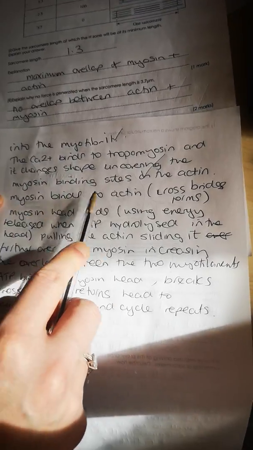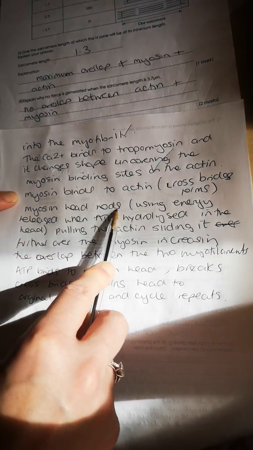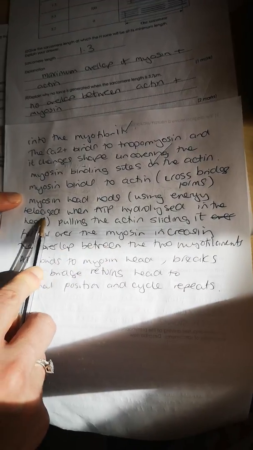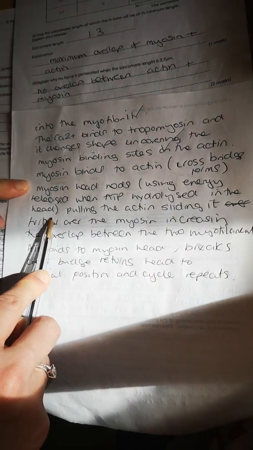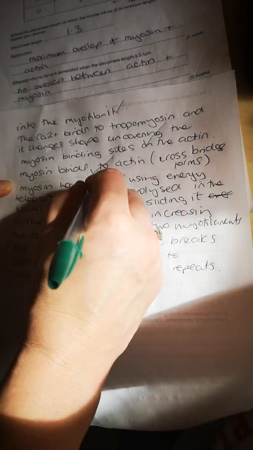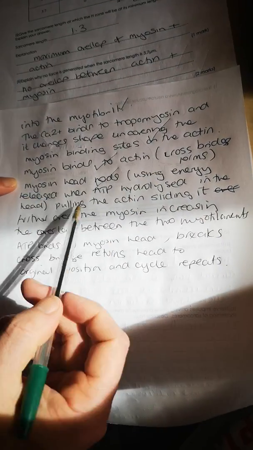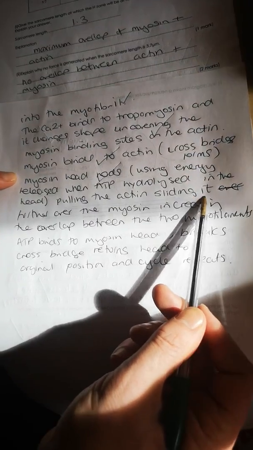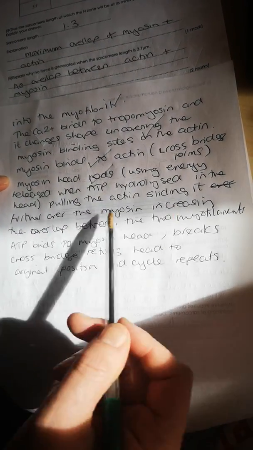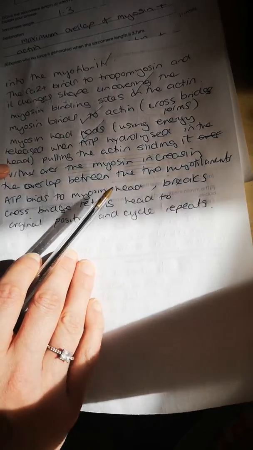Now the myosin can bind to the actin, so it forms cross bridges. As soon as it does that, it's got energy already in its head. It nods, using the energy released when ATP has been hydrolyzed in the head. So you'll get a mark for binding and a mark for nodding. This action of nodding pulls the actin, sliding it further over the myosin, increasing the overlap between the 2 myofilaments.